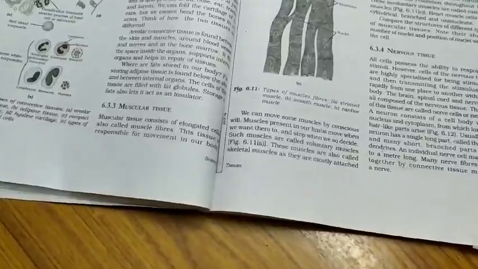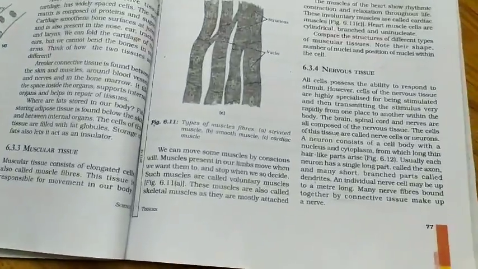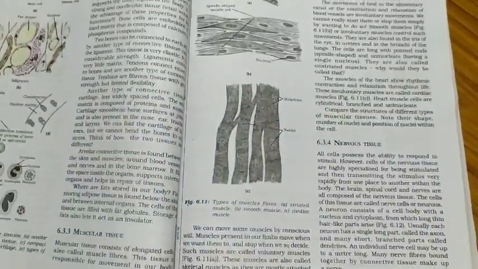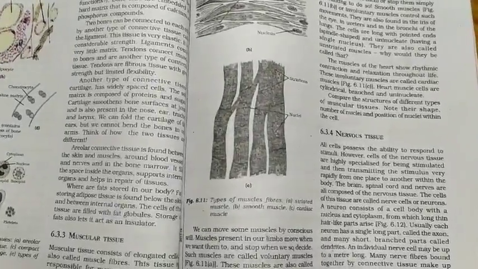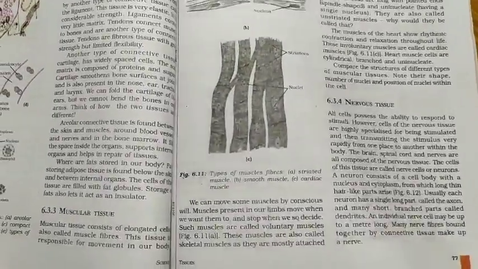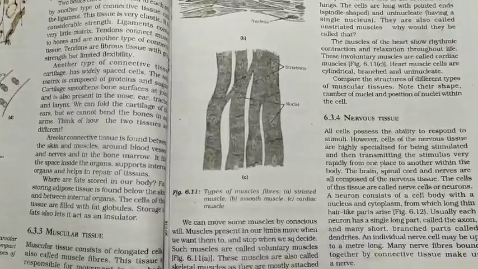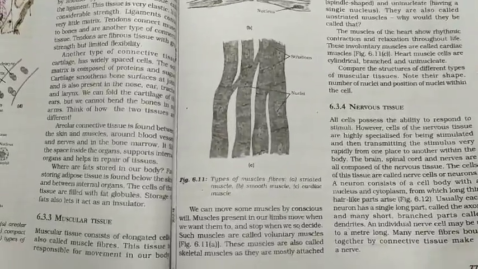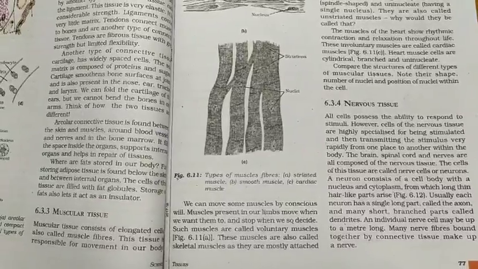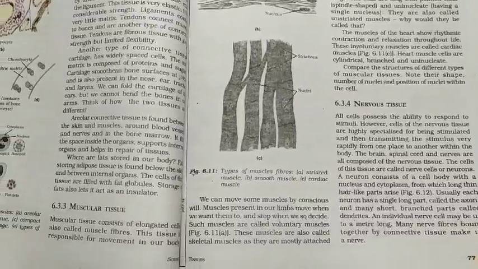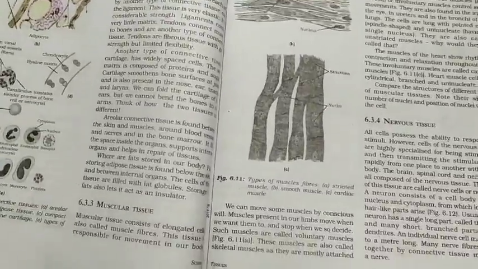Then the next animal tissue is nervous tissue. All cells possess the ability to respond to stimuli. However, cells of nervous tissue are highly specialized for being stimulated and then transmitting the stimulus very rapidly from one place to another within the body.